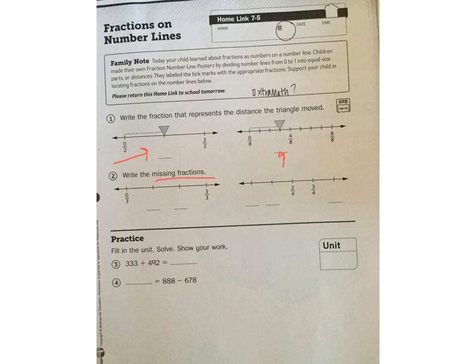Remember, on a common thing on all of these is that the denominator is going to be the same as the other fractions that you see in that number line. And then down below, fill in the unit box, and it says solve, show your work. Please show me your work. I want to see it. There's so much room in this bottom section. So make sure that I see it and do it on the front side, and then you don't have to scan the back side as well.